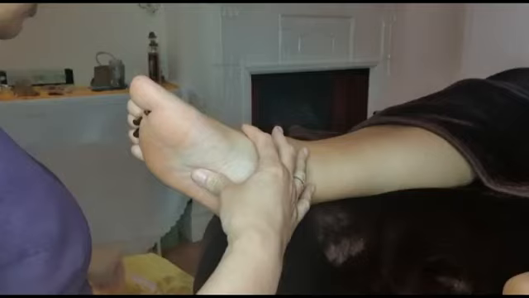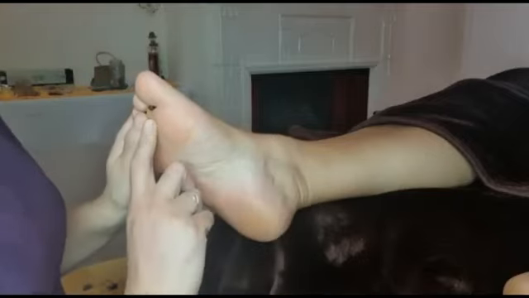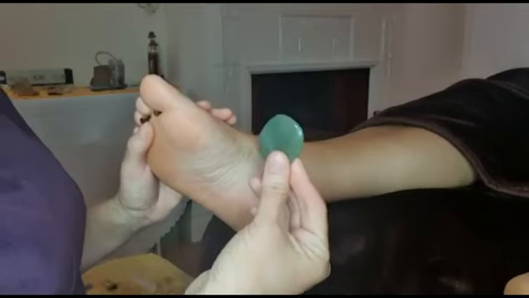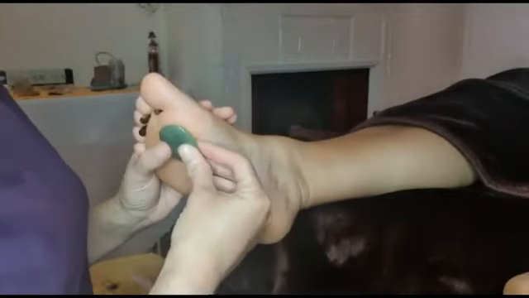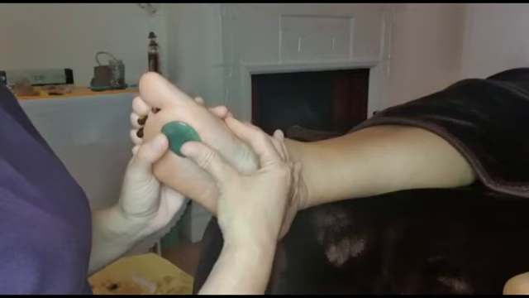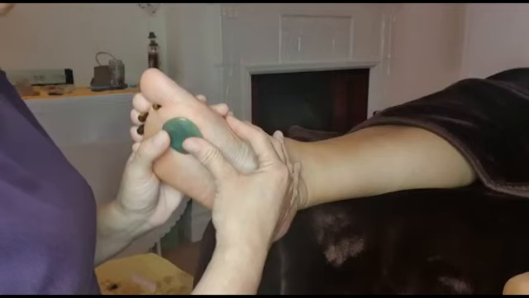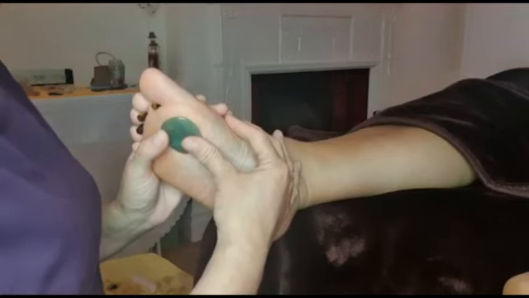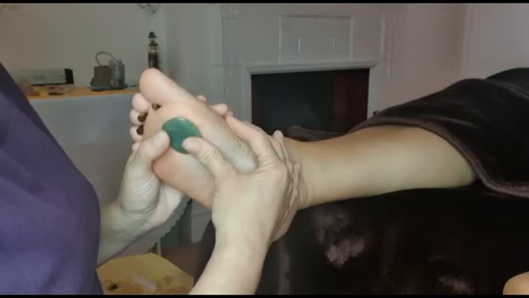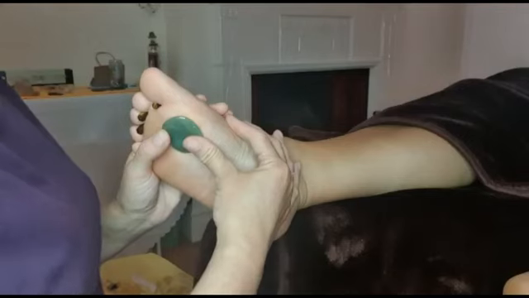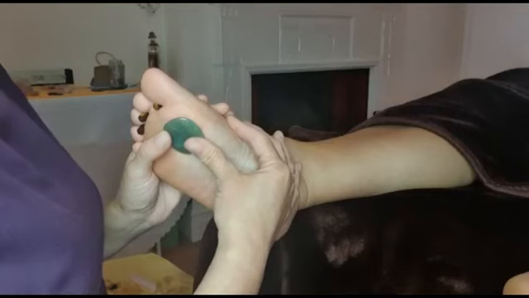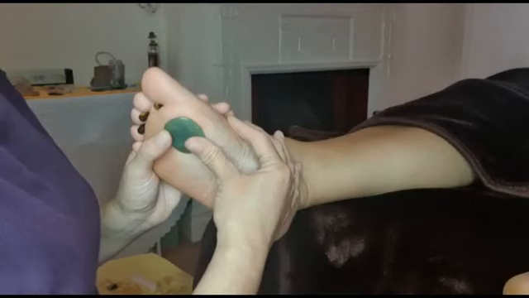Okay, now we're going to work on the heart reflex, and I'm going to use my green crystal for this. And you can just hold the crystal there. What is actually a lovely crystal to use for this reflex is a rose quartz heart-shaped crystal. I don't have one with me today, but I think that's a lovely crystal to use, not just because of the energy, but it looks very loving as well. So you can just hold the crystal there and let the crystal do its own work.